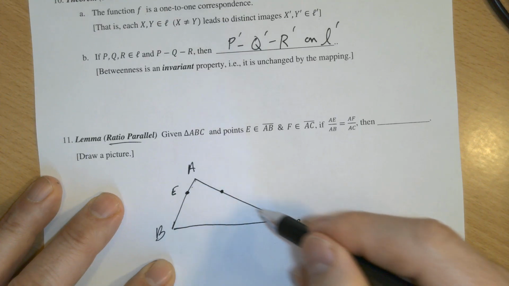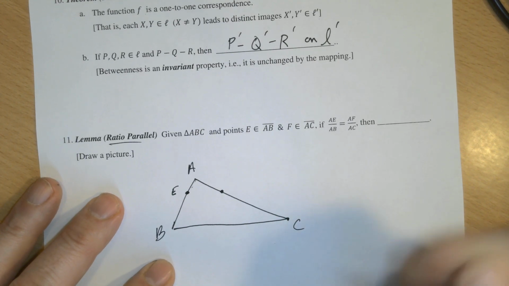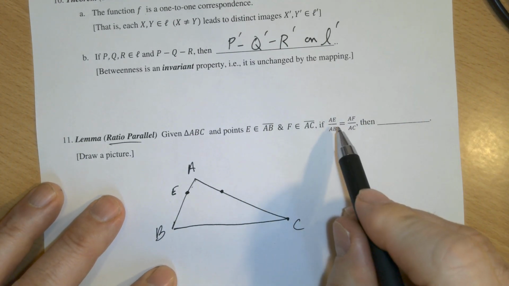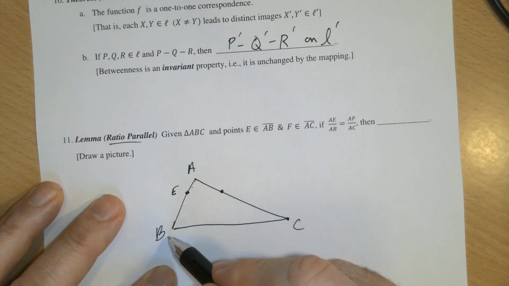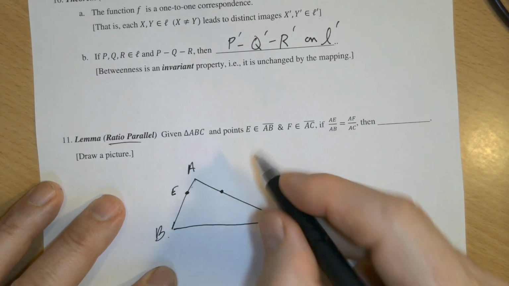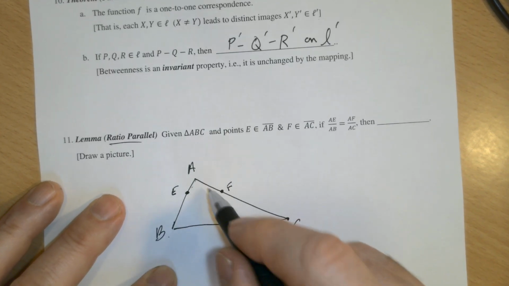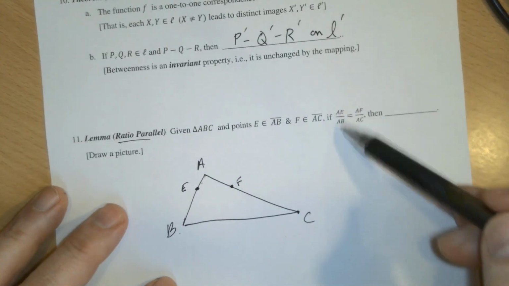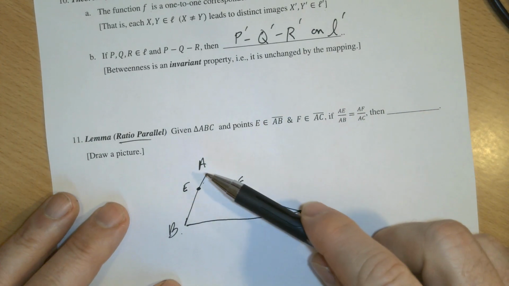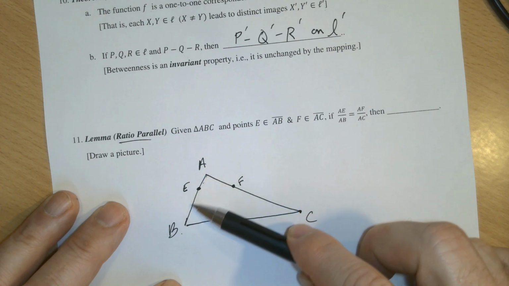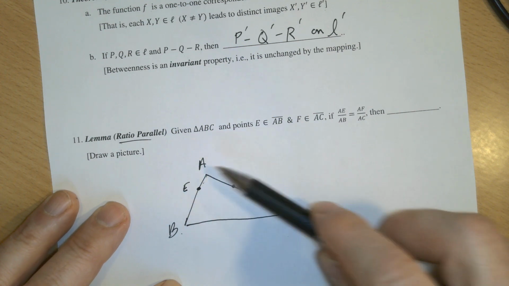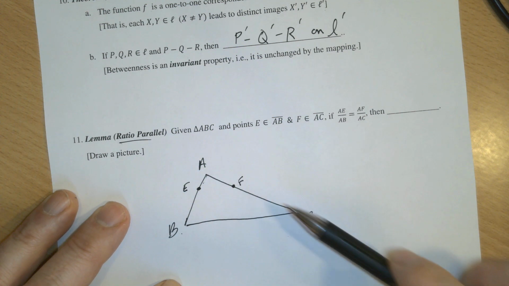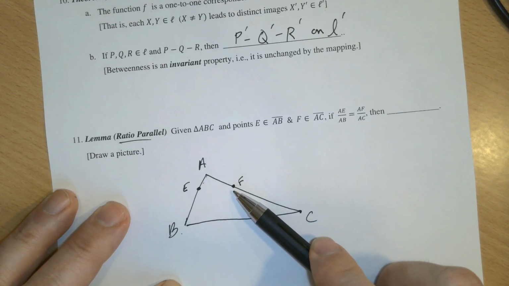That's about 1/3 of that whole distance. Okay? So we have AE over AB is equal to AF over AC. So let's just repeat that again. Let's say we're talking about a ratio of 1/3. If I went 1/3 of the way from A to B, that would give me E. If I went 1/3 of the way from A to C, it would give me F.